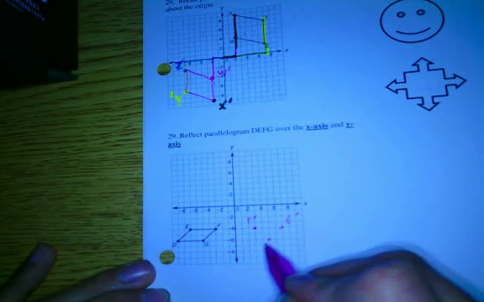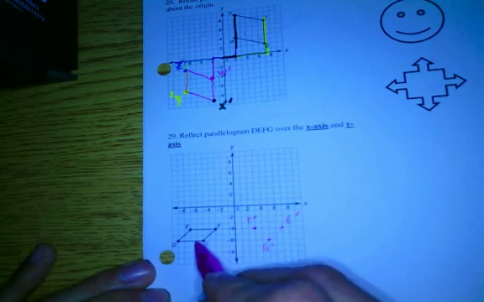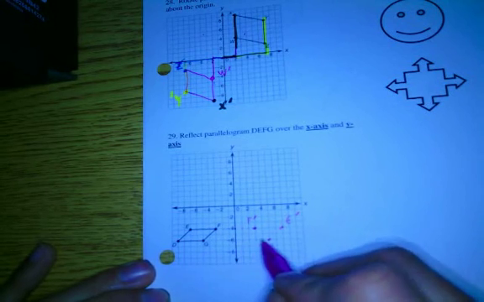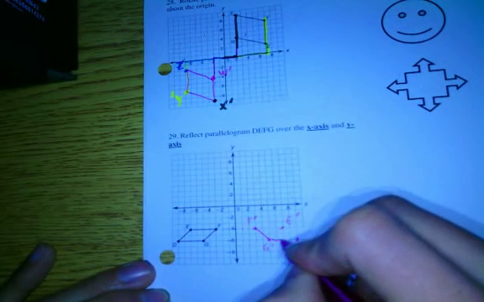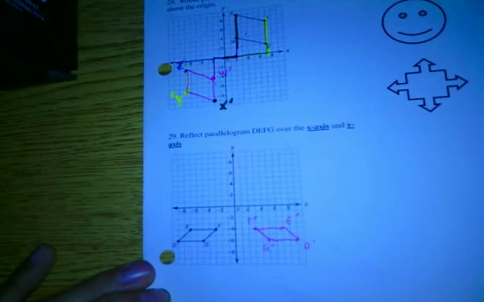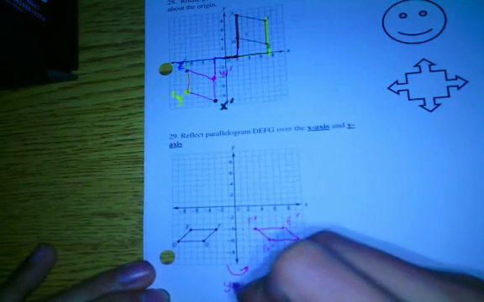1, 2, 3, 4, 5, 6, 7, 8, 9. And that would be all the way here, 9. That's D prime. We're going to connect them. And voila, that's your reflection over the y-axis. Okay? You do the same thing for the reflection over x.